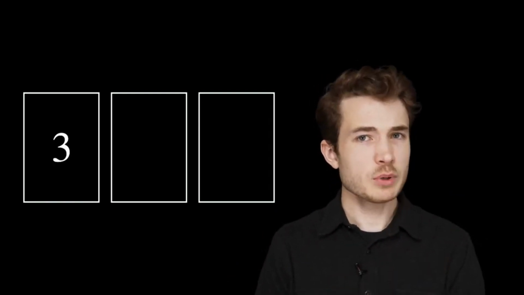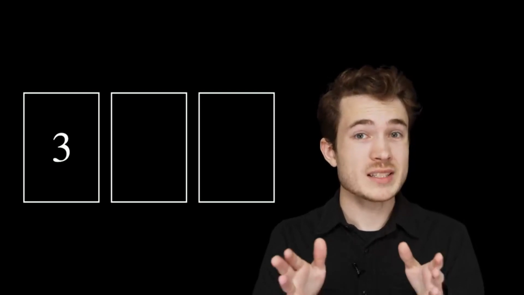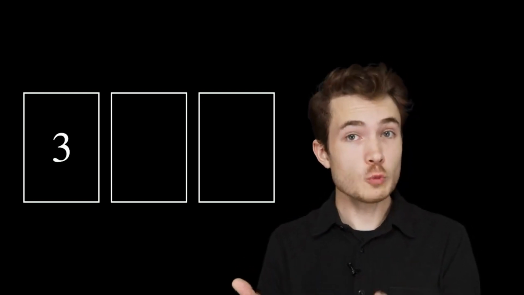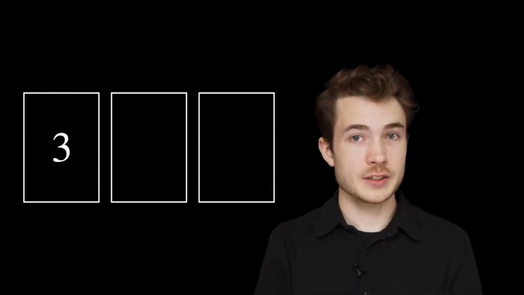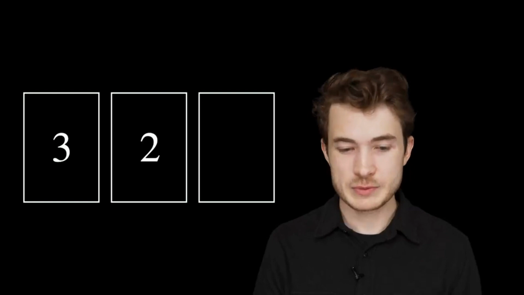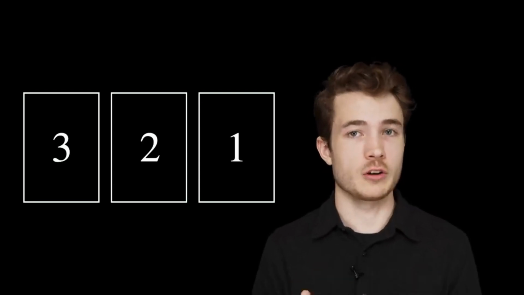But once I put down that 1 card, once that spot is locked in, if you will, I now only have 2 possibilities for the next card. So there are only 2 possible cards I could put in this second spot. And then in this third spot, once I've put down the 2 other cards, I'm only left with 1. There's only 1 possibility for this last card here.